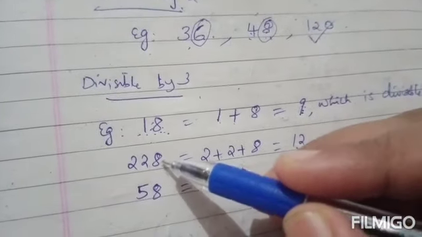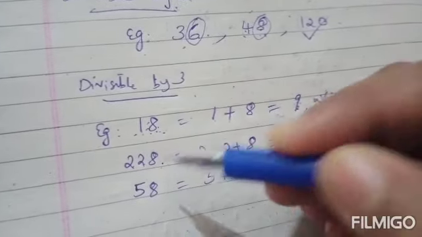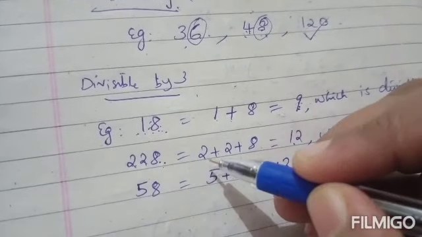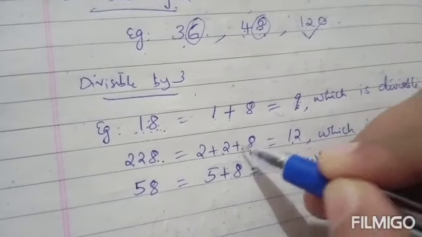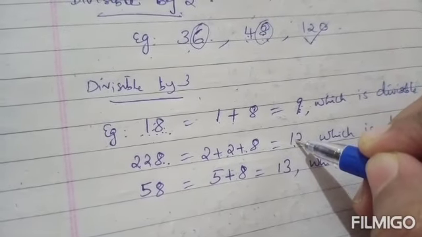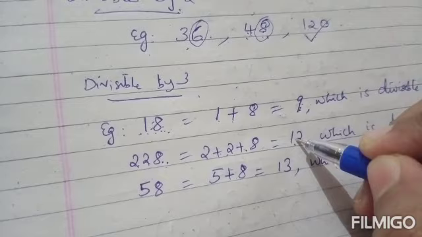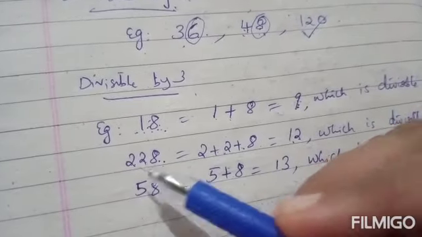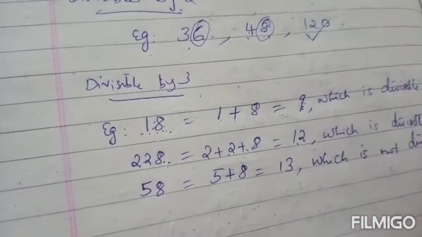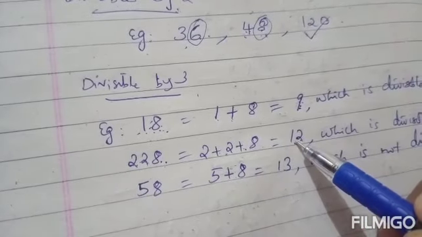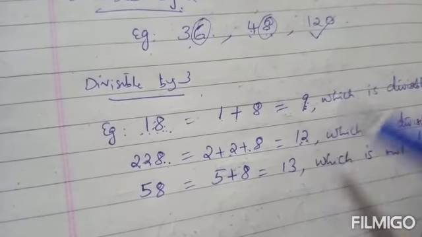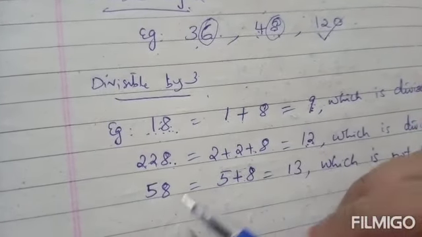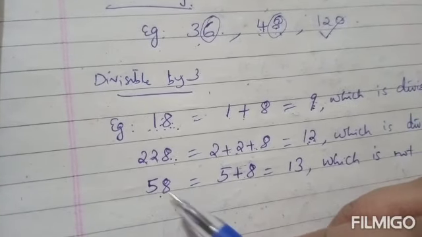Let's take another example, 228. Here the digits are 2, 2 and 8. So find the sum. 2 plus 2 plus 8, you will get 12. So 12 is divisible by 3. That we know, 3 into 4 equal to 12. So we can say that 228 is divisible by 3. That is, if the sum of the digits is divisible by 3, then that number will be divisible by 3.